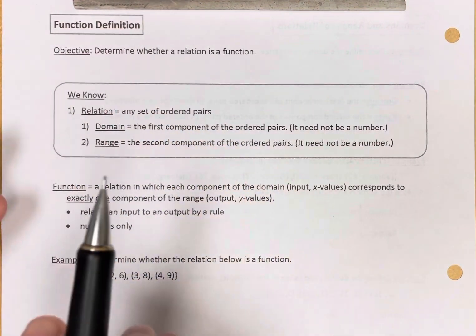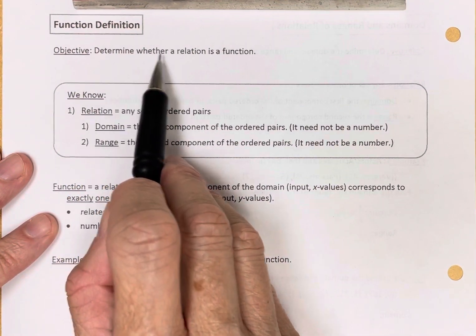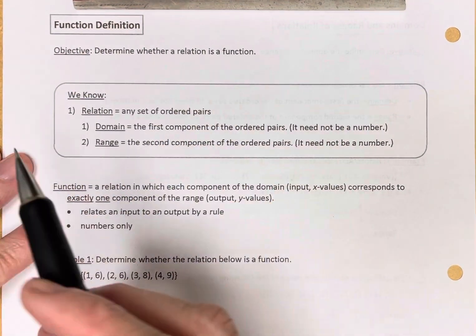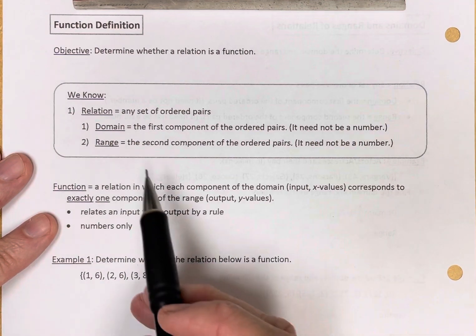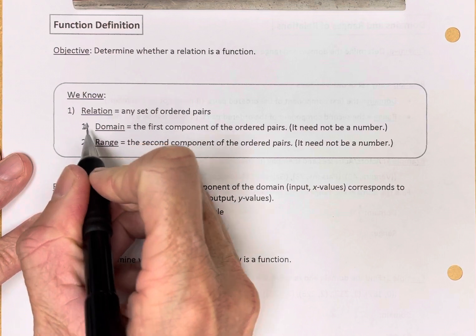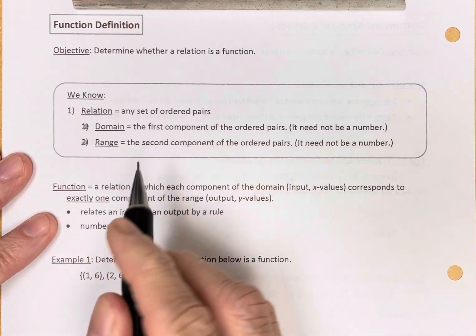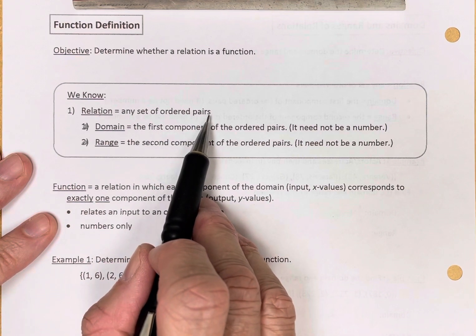Function definition. So our objective for this video: determine whether a relation is a function. Now in mathematics, we're going to do a lot of focusing on functions, so it's important to understand what a function is. Well, we know what a relation is. A relation is any set of ordered pairs.